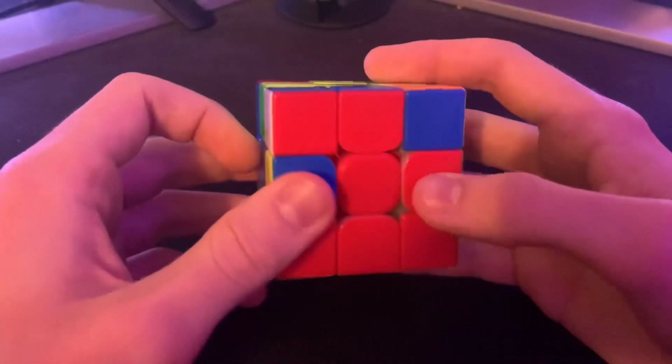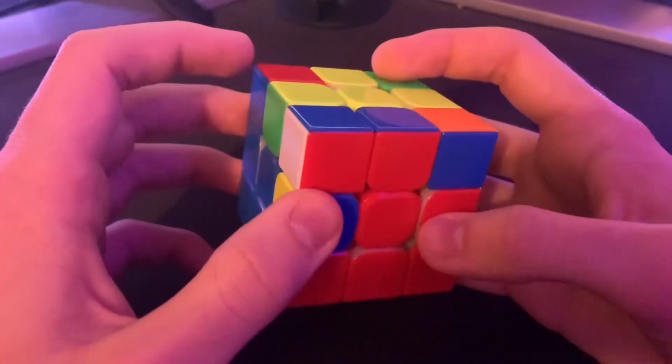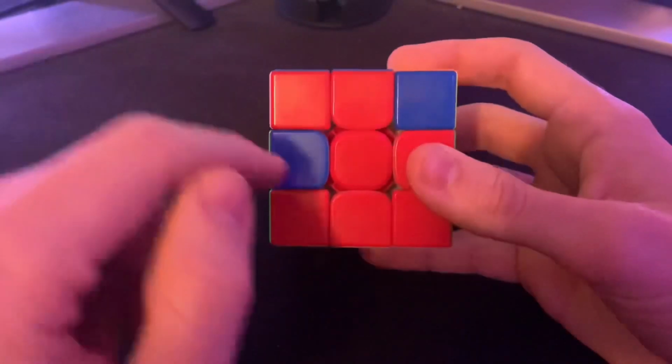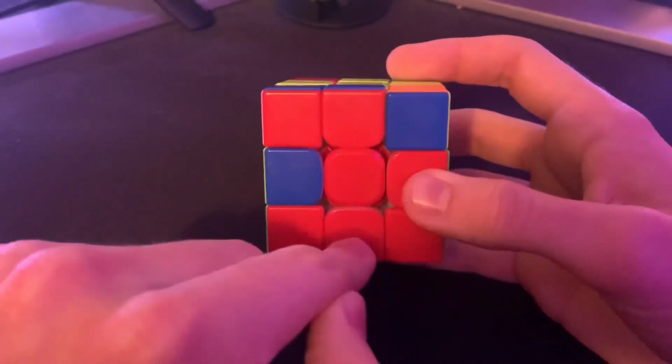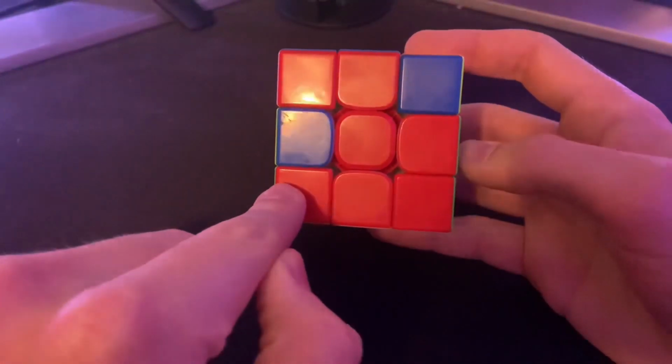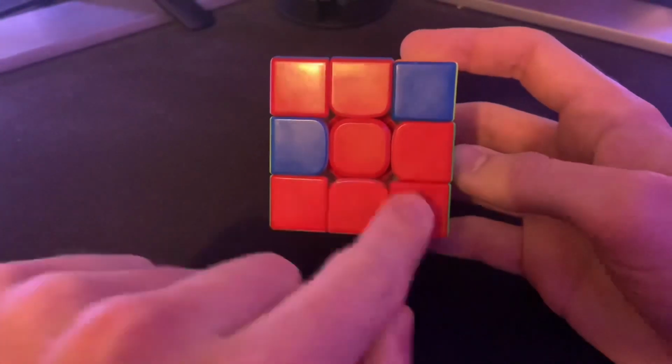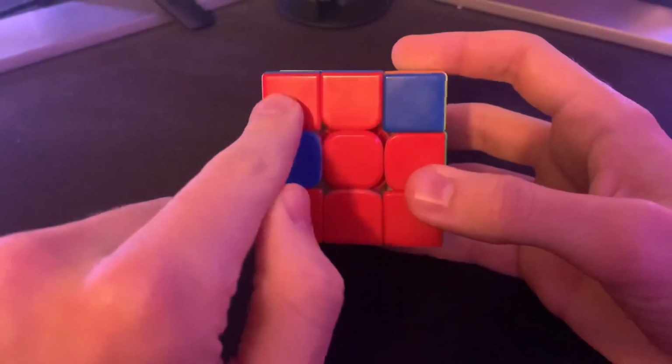So the way that I learned is to do the sledgehammer short trigger. It's called sledgehammer. If you can visualize this, this shape kind of resembles a hammer. Just ignore these three little red pieces right here. We're only focusing on this one, this one, this one, this one.